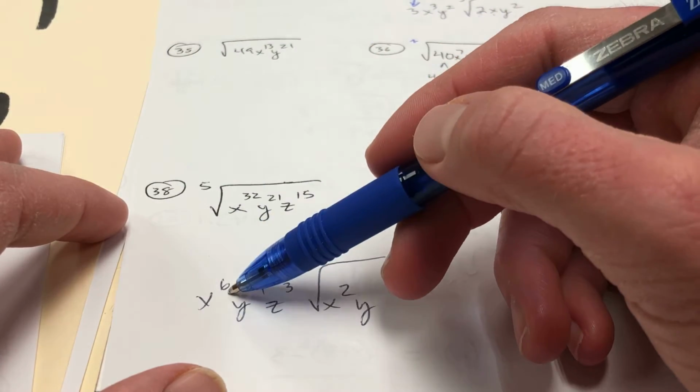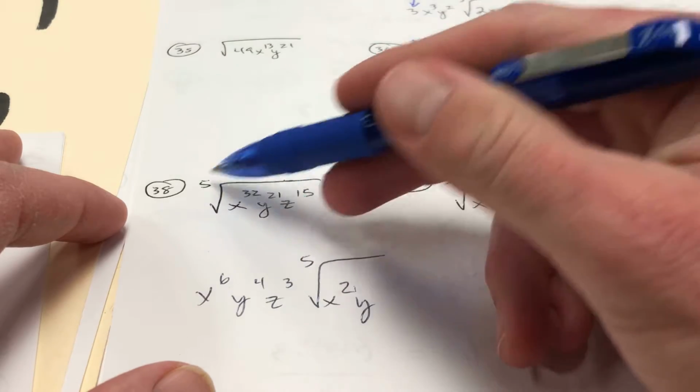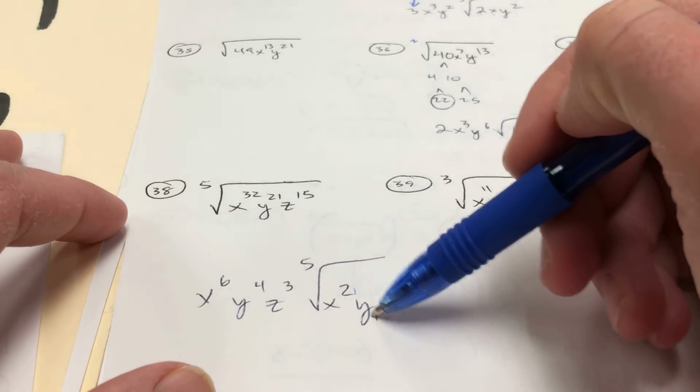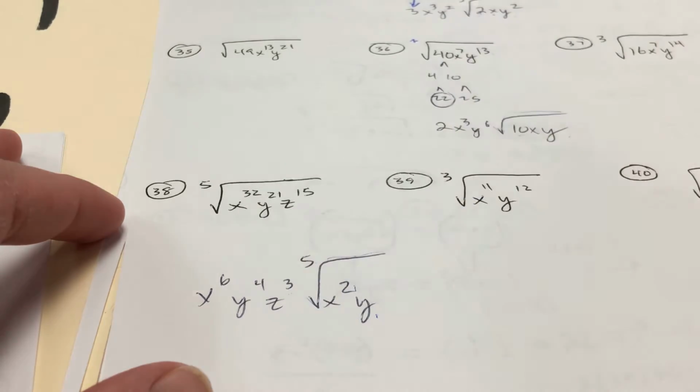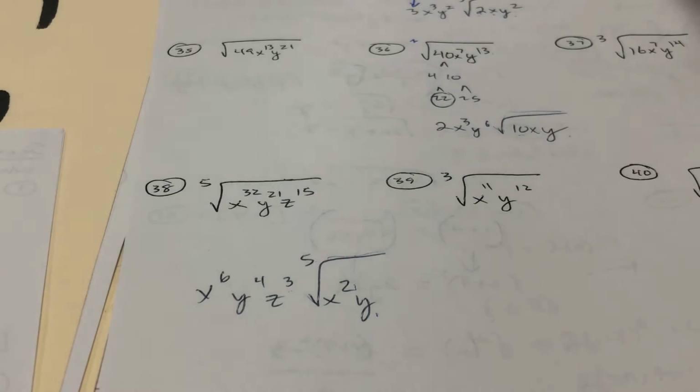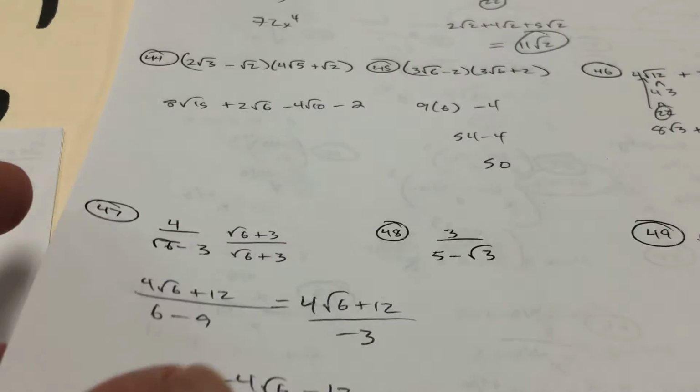5 goes into 32 6 times with 2 left over. 5 goes into 21 4 times with 1 left over. And with the z's, 5 goes into 15 3 times exactly. The leftovers are in the cube roots. All right, let's talk about the other ones in class.